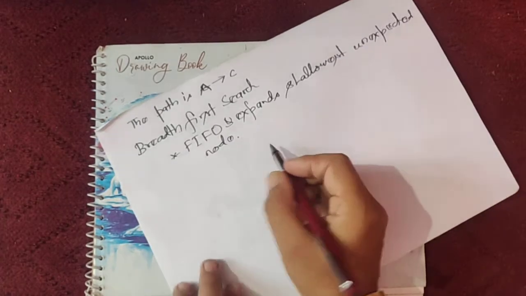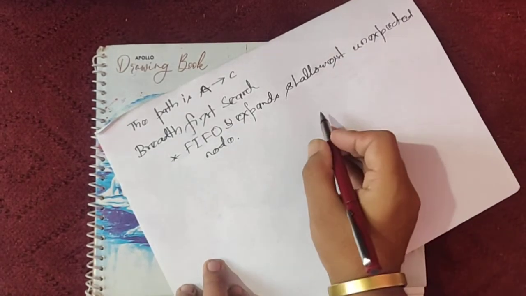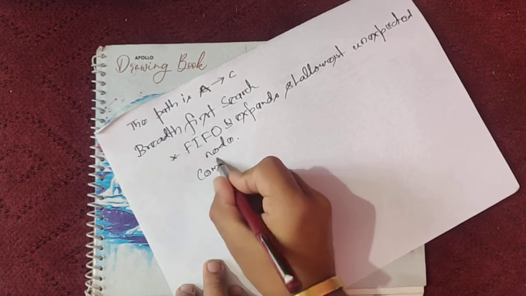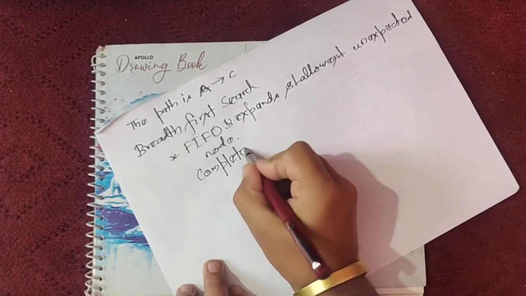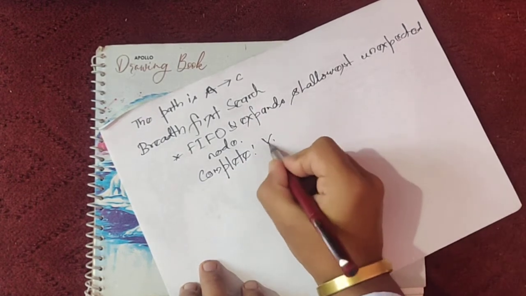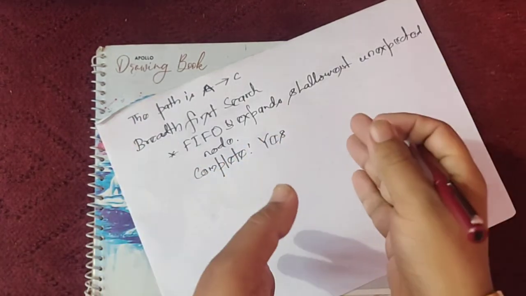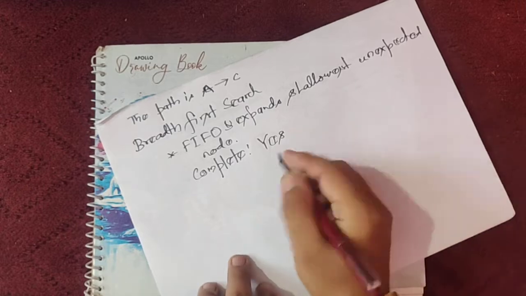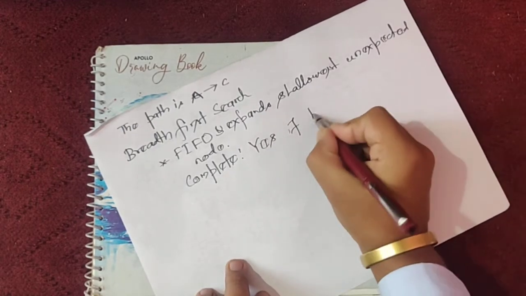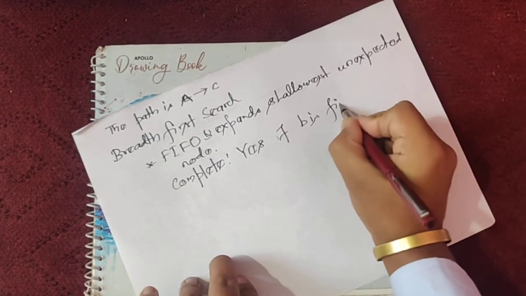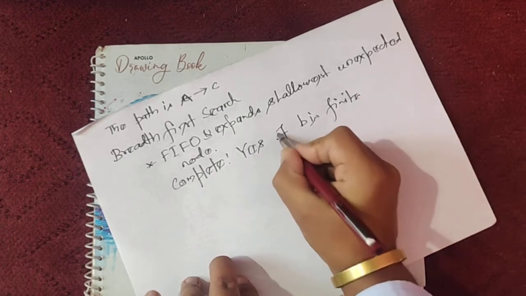Okay, let us check the performance measure parameters. Completeness: yes, it is complete because it provides the solution, if the branching factor b is finite.